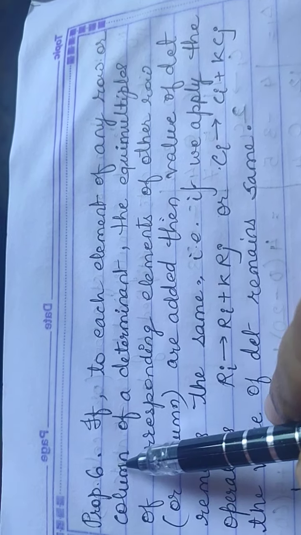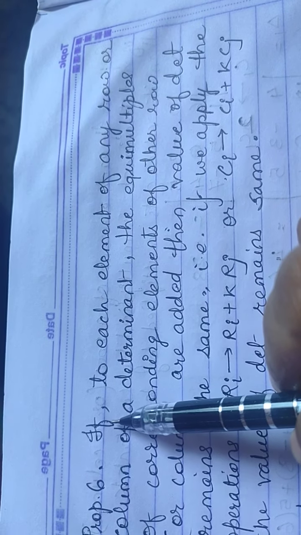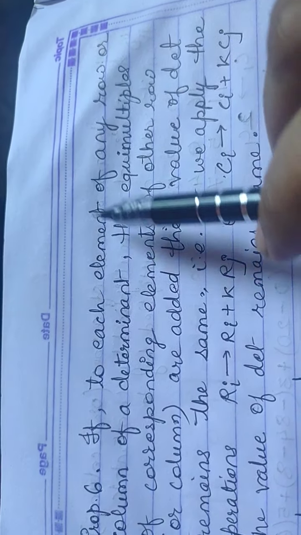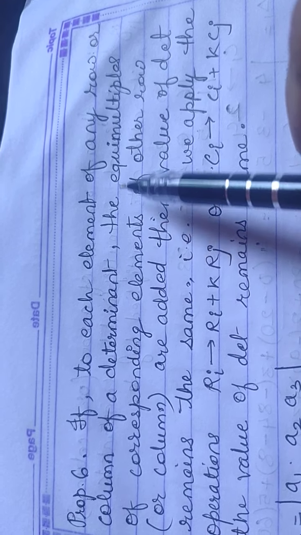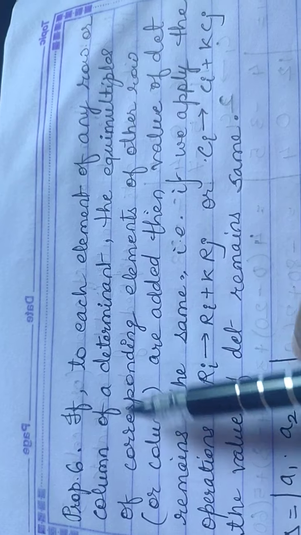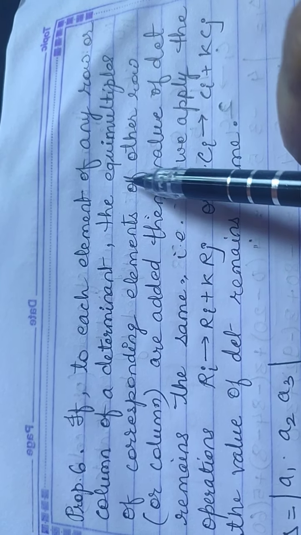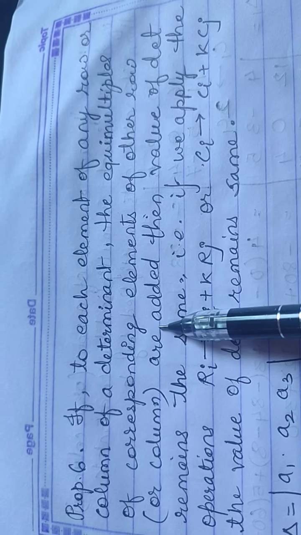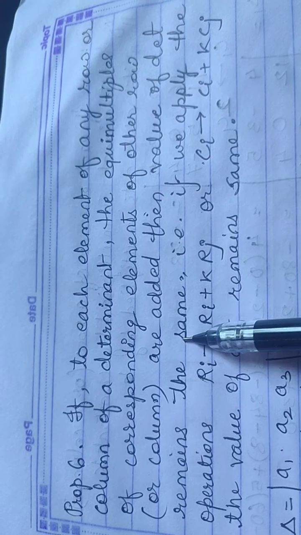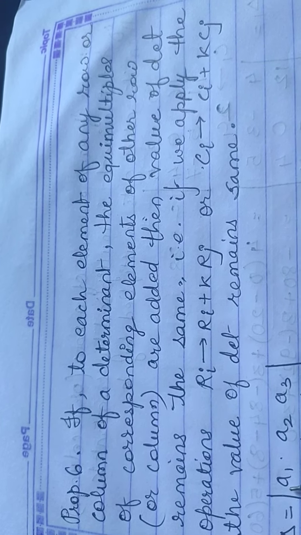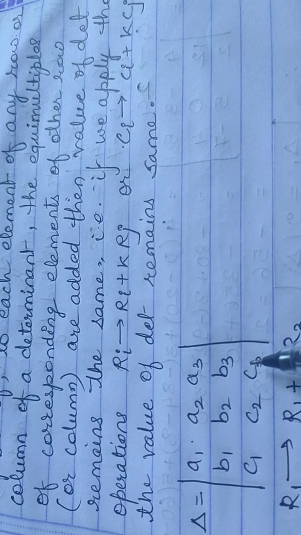Okay, now property number 6. This is the sixth property. If to each element of any row or column of the determinant the equimultiples of corresponding elements of other row or column are added, then the value of the determinant remains the same. Means what, children? See here, this is the determinant a1, a2, a3, b1, b2, b3, c1, c2, c3.